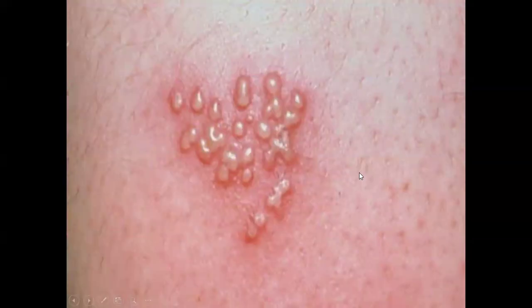Now here, you can see vesicles again, but now the vesicles are almost of the same size and they are grouped together rather than diffusely spread as we saw in the previous picture. Grouped vesicles with slight erythema are typical of herpes. So this is herpes simplex.